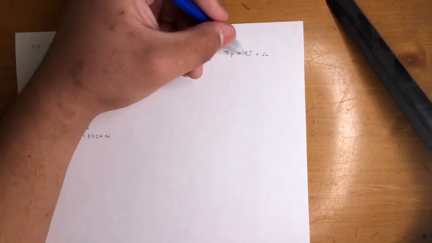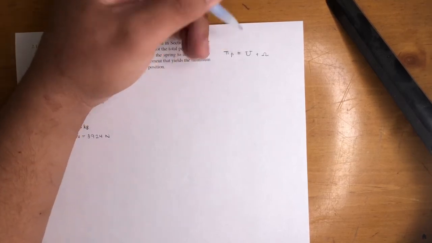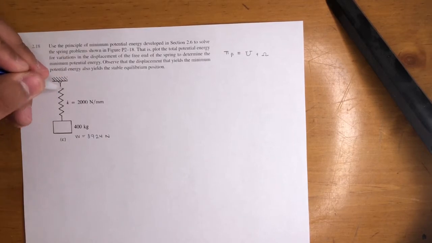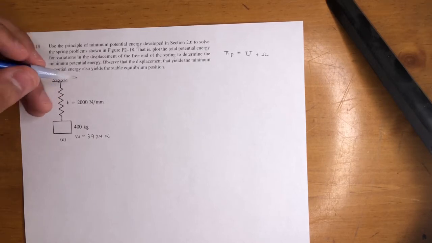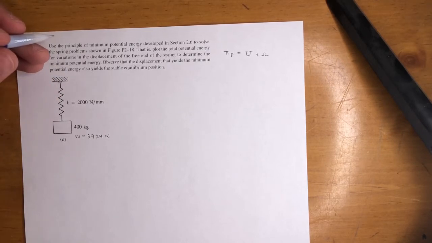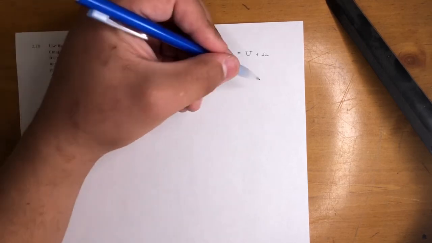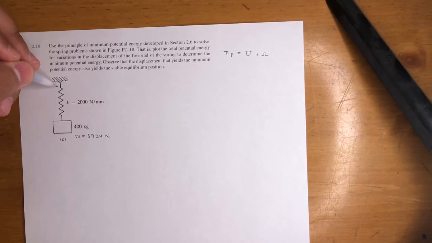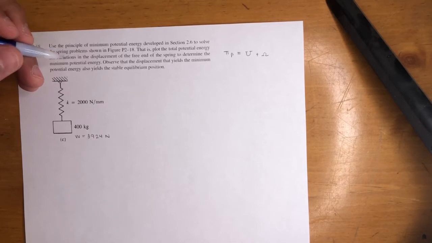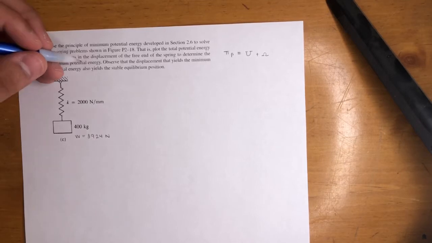Cool. So yeah, this is the overall goal. We got to get U, the internal strain energy of the spring of the system, and then the potential energy of the force being applied to the system. So let's go ahead and do that. If you didn't watch the other videos, they don't mention it here, but this is a linear spring. You always assume it's linear if they don't tell you otherwise. They'll say it's non-linear if it's not, obviously.